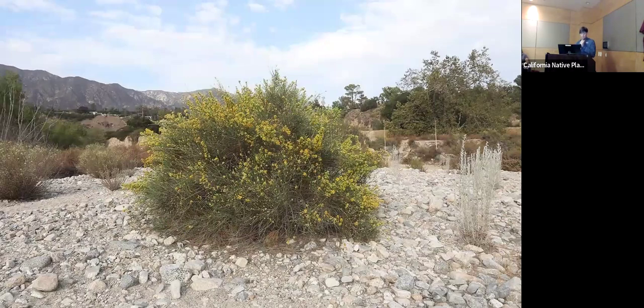Here's another look at the scale broom, Lepidospartum squamatum, scientific name.